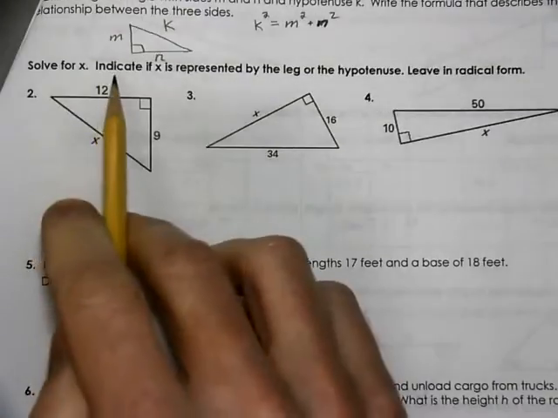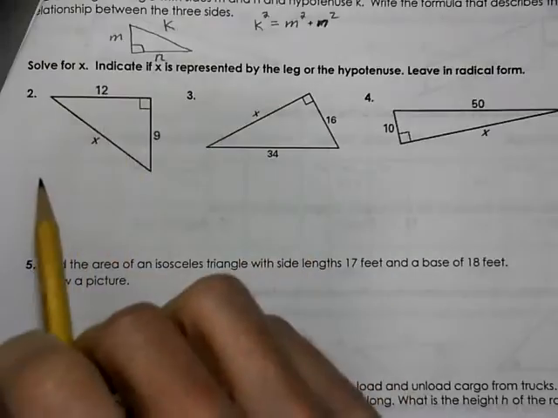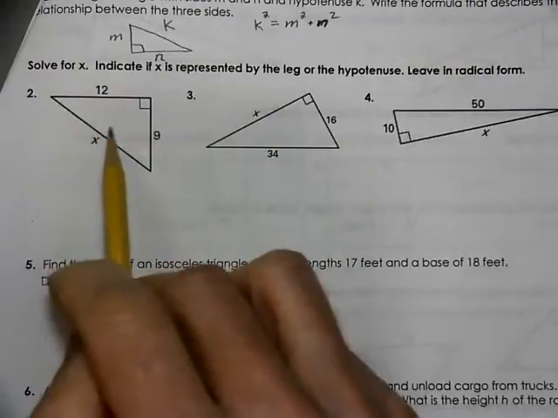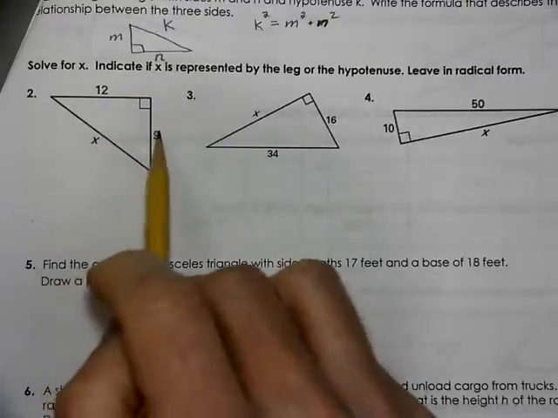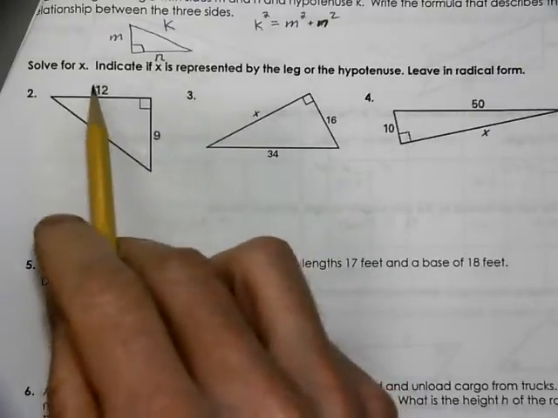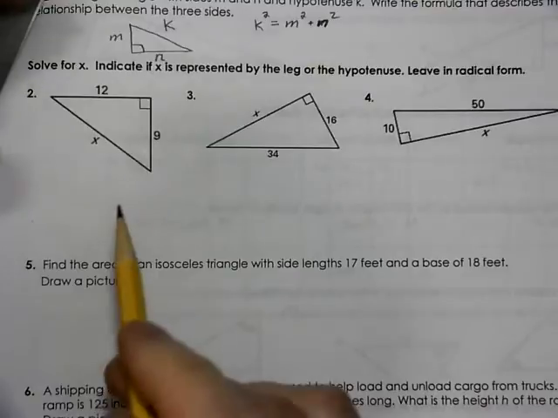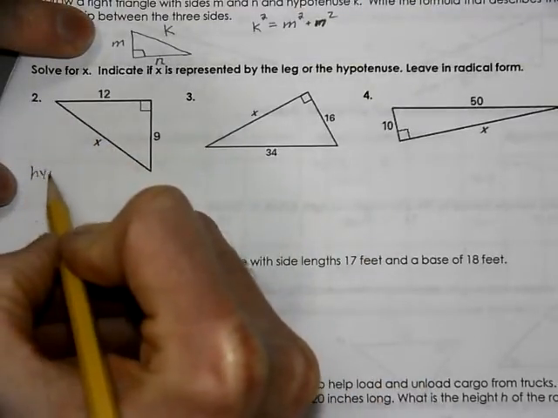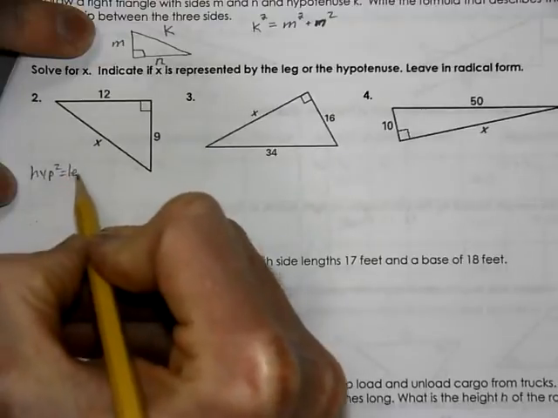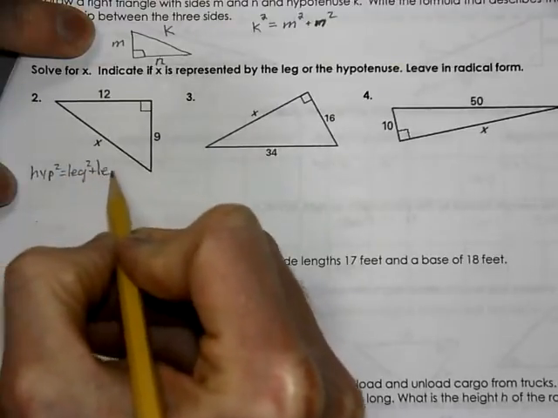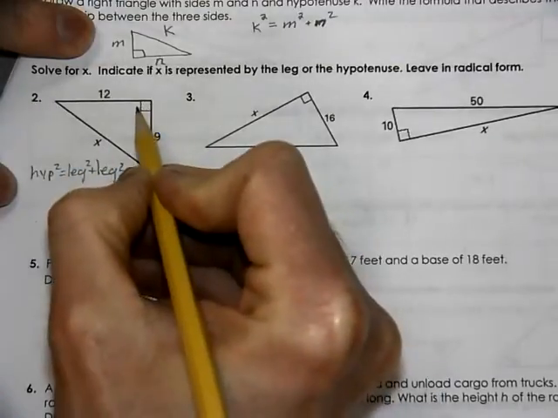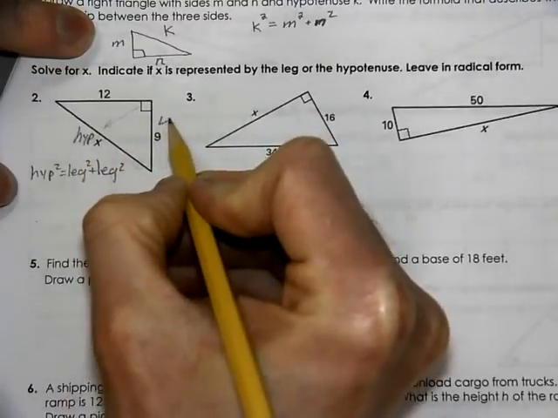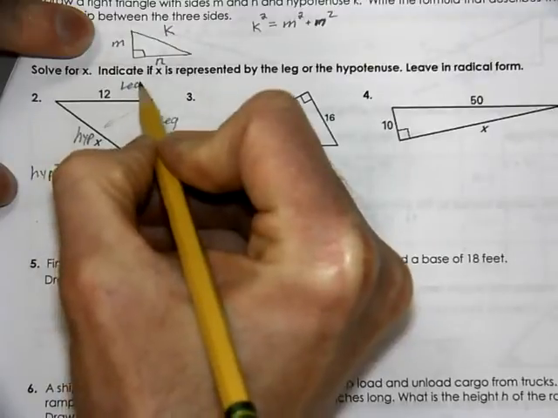We're going to solve for x. We recognize this is a right triangle. There's no hint here that this is a 30, 60, 90. In fact, from the short leg to the long leg, it doesn't show that property. So the best I can do is say that the hypotenuse squared equals leg squared plus leg squared. Across from the 90 is your hypotenuse. The other two are your legs.